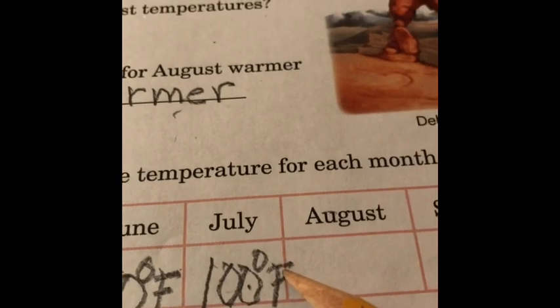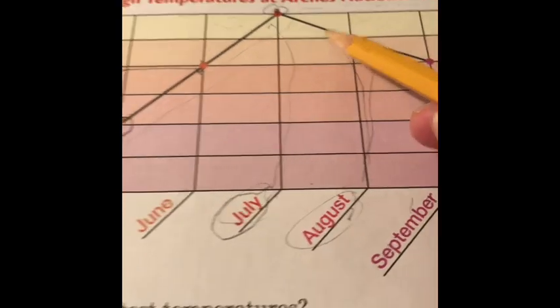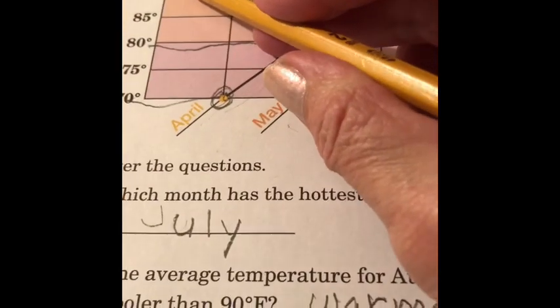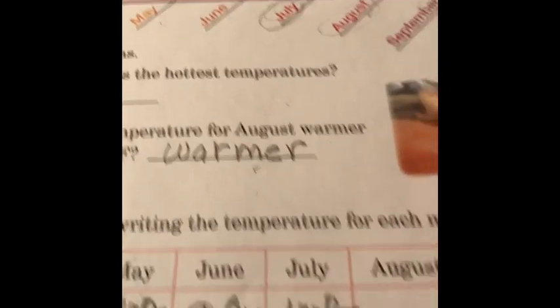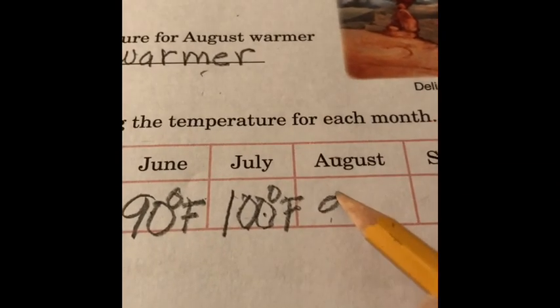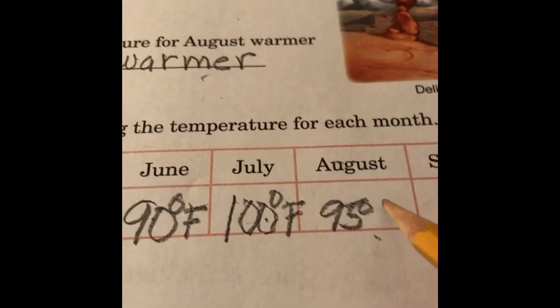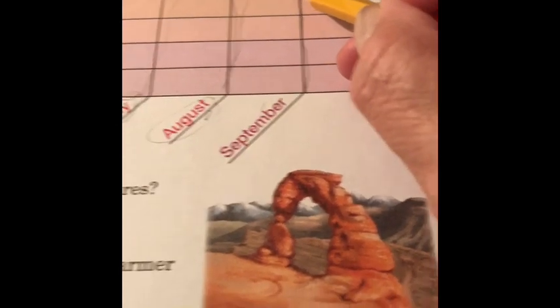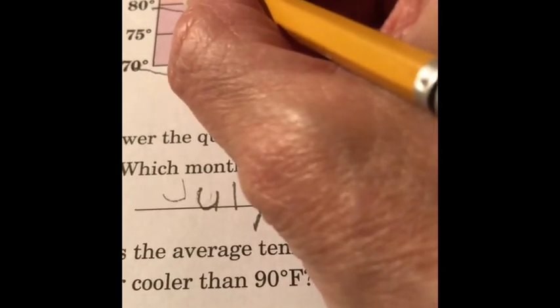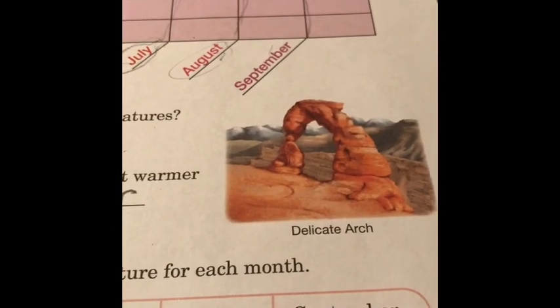Fahrenheit. What is August? We've got to find August. Go up to the dot. Go across. August is 95 degrees Fahrenheit. September, the last one. Go up to September, find the dot, go across. September is 90 degrees Fahrenheit.